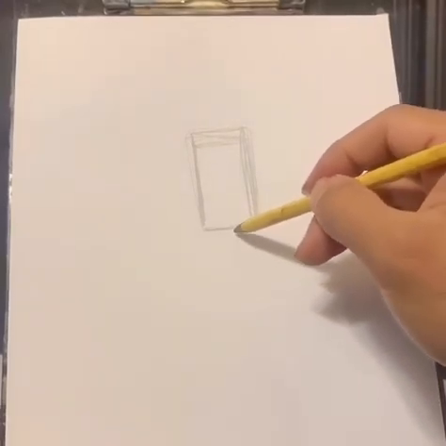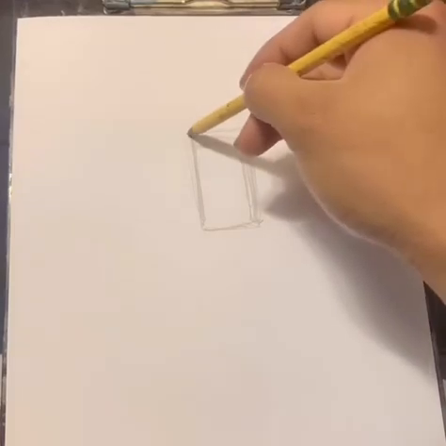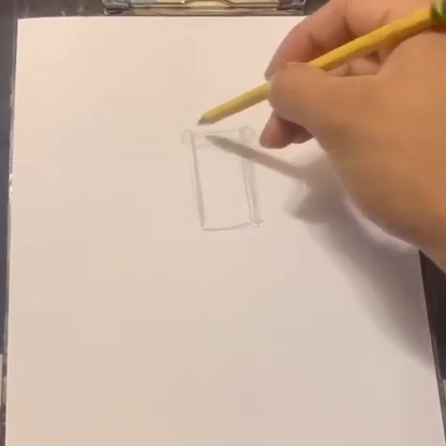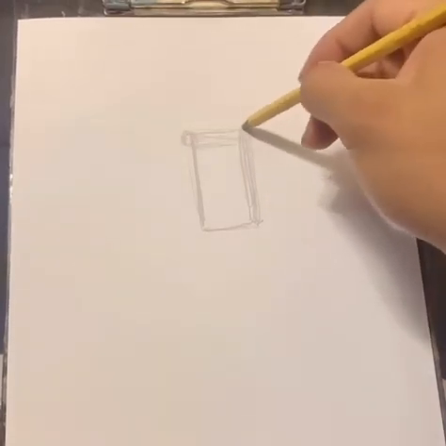Okay. The next thing is a circle on each side to convey joints. Hydra. Nope, nope, nope, nope.